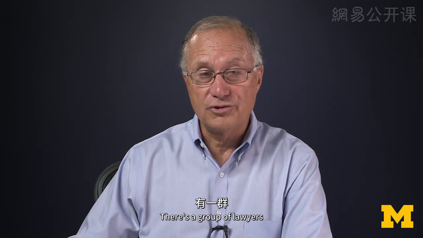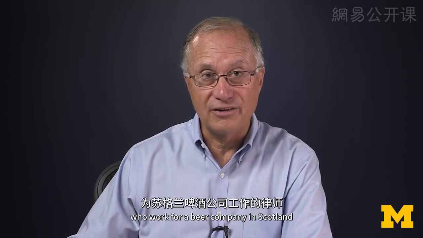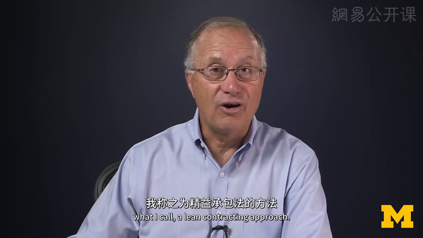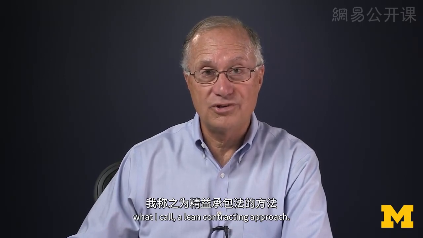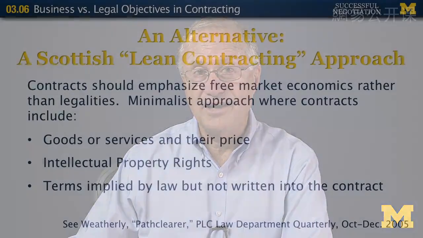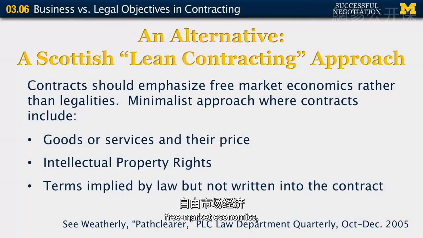So let's look at an alternative to the way that business is done today. There's a group of lawyers who work for a beer company in Scotland who have developed what I call a lean contracting approach. And their philosophy is that contracts should emphasize free market economics rather than legalities. They have a minimalist approach where they've decided all your contract should include is what are the goods and services that are being sold and what's their price.